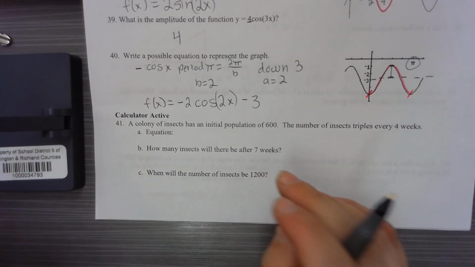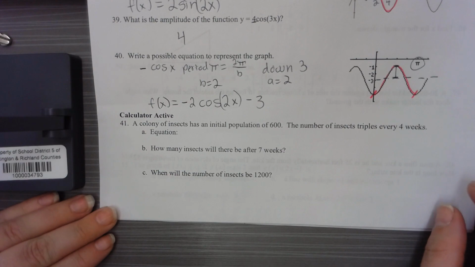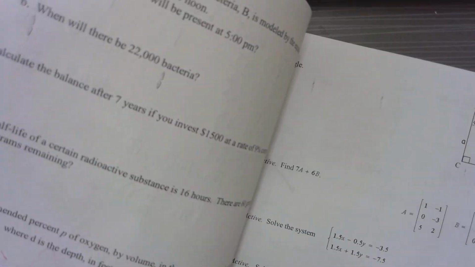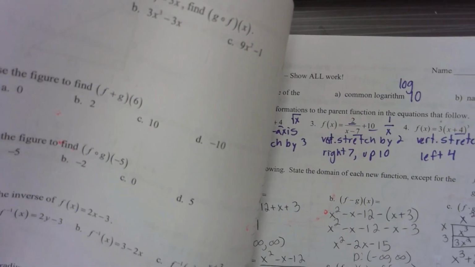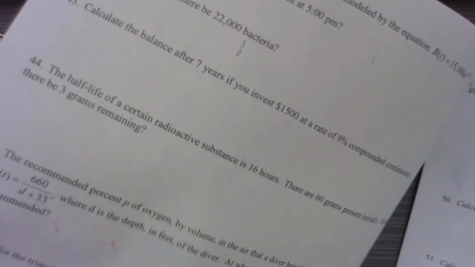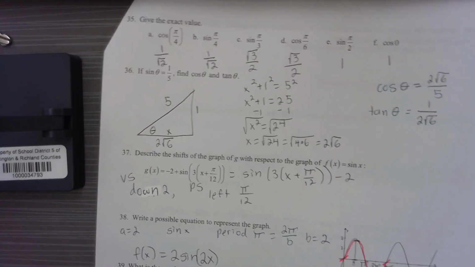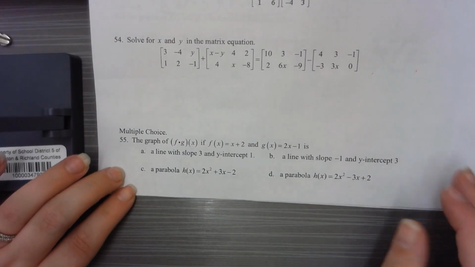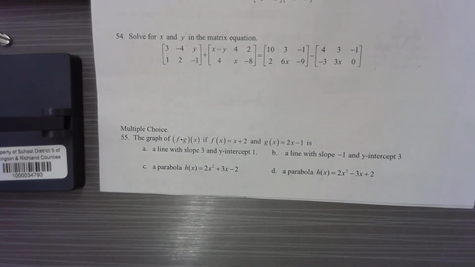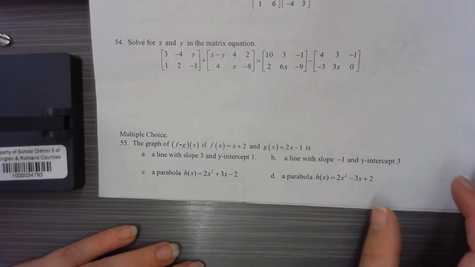Whew, okay. So next we are doing the calculator active section. I'm actually going to do the calculator active section in a separate video. That's what I'll do. So I'm actually going to jump to 55 because these are non-calculator. So I want to get through those first because I don't have enough time to get through everything. So if we could all jump to 55, this is in the non-calculator active section.